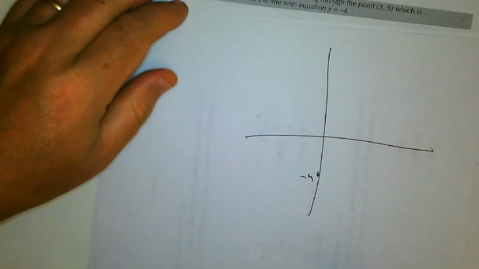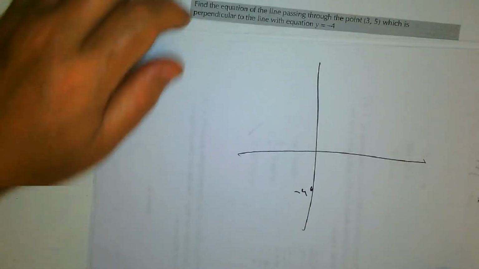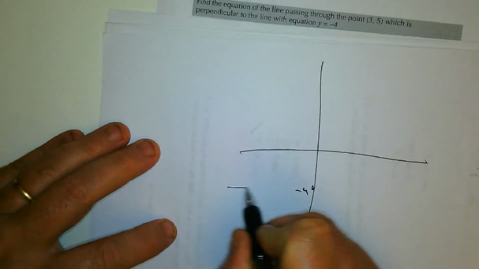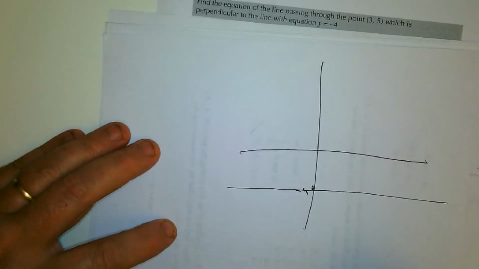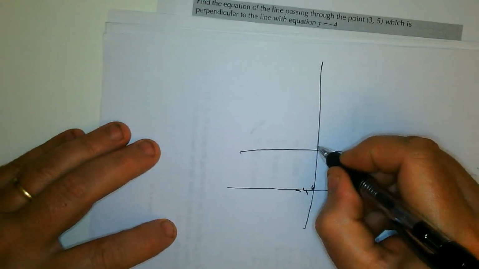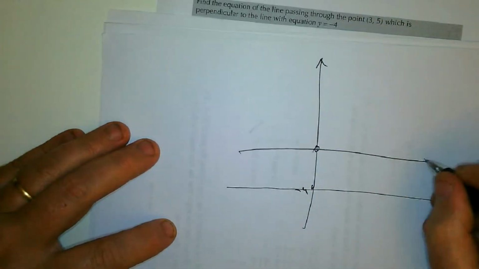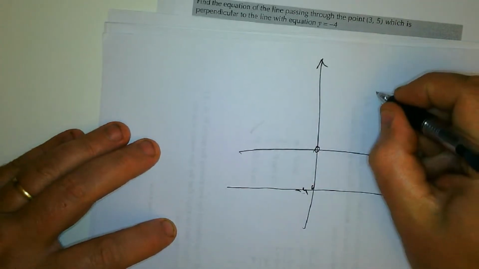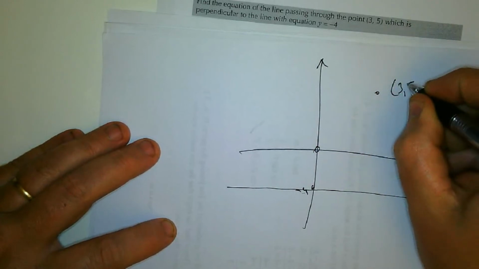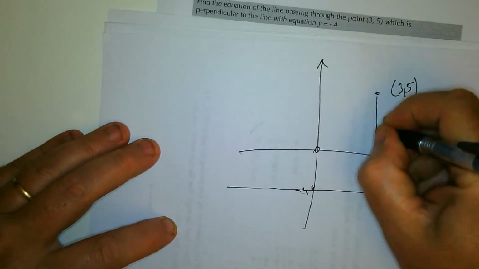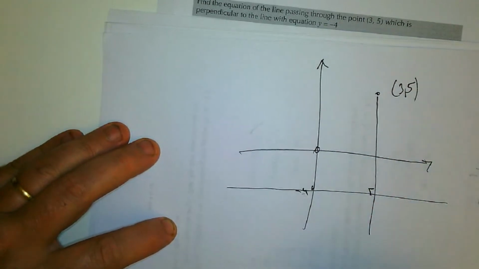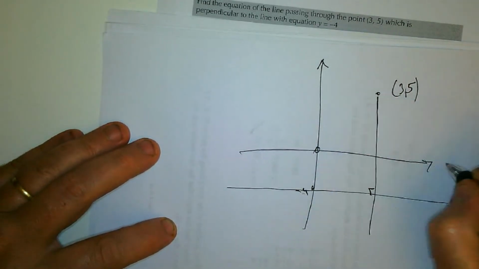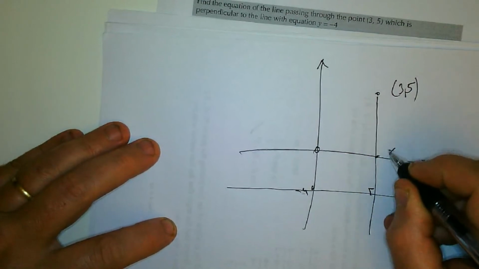There's minus 4 there. I'm doing a really rough sketch, guys, of this, right? There's minus 4, so y equals minus 4 would be that. So perpendicular to the line, so there's my origin. Really rough, okay, but you should know there's minus 4. So that line there, that's y equals minus 4. And it's perpendicular through the point (3, 5). So if it comes down like that, there's my 90 degrees. So there's my x-axis.